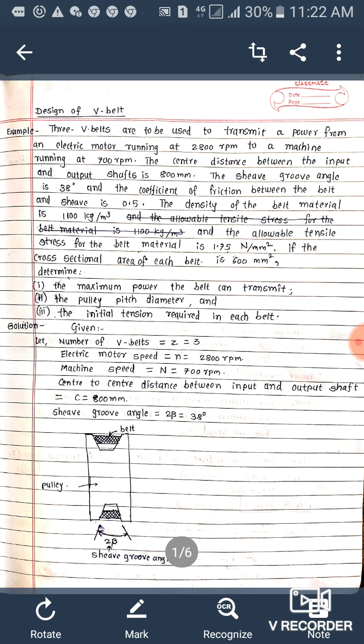Shoe groove angle, as shown in this figure, this is the side view of pulley and here groove is provided, and in that groove the V-belt is mounted. This cross section is nothing but V-belt. The groove in which this V-belt is mounted, this groove having the total angle is 2 times beta, and which is given, that is 38 degrees. So if we want to calculate the beta, then beta is equal to 38 degree divided by 2, which is equal to 19 degrees.